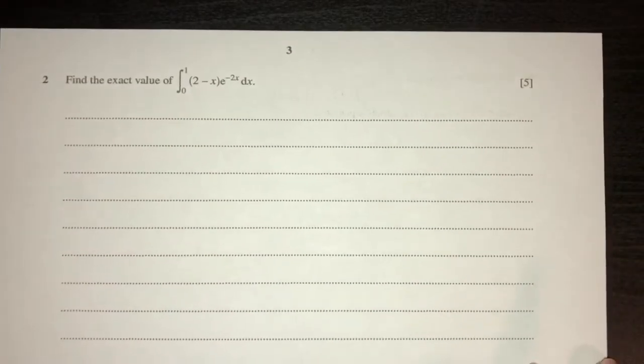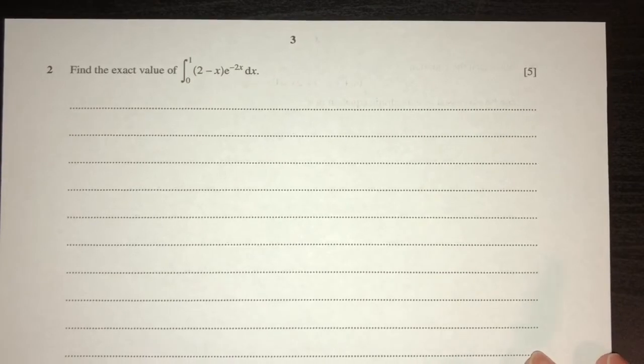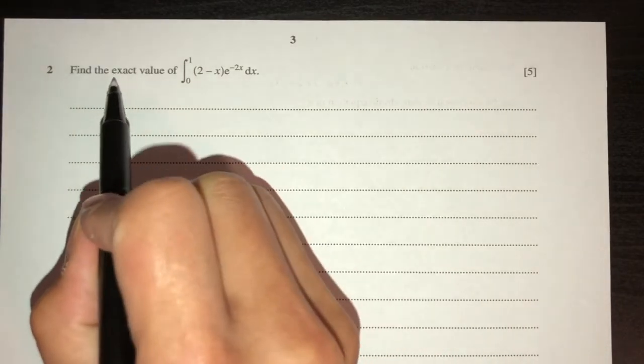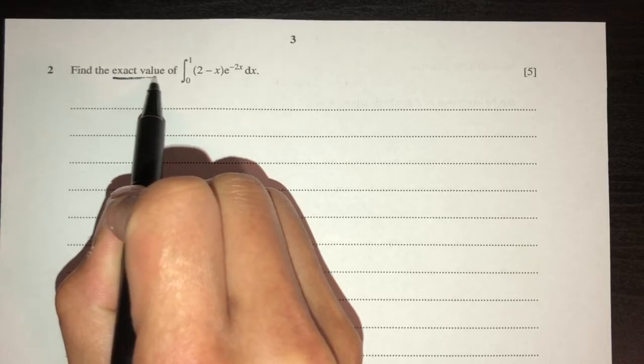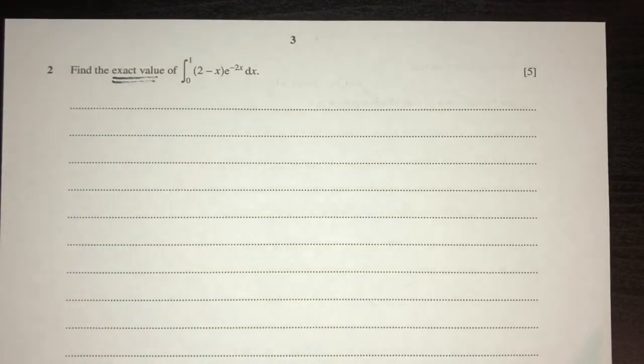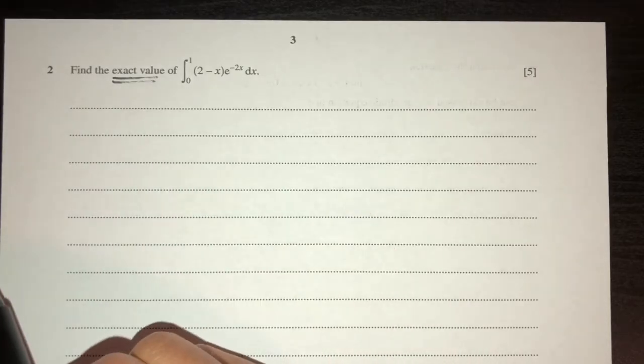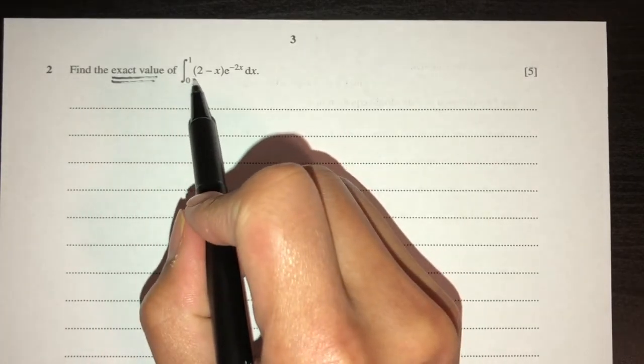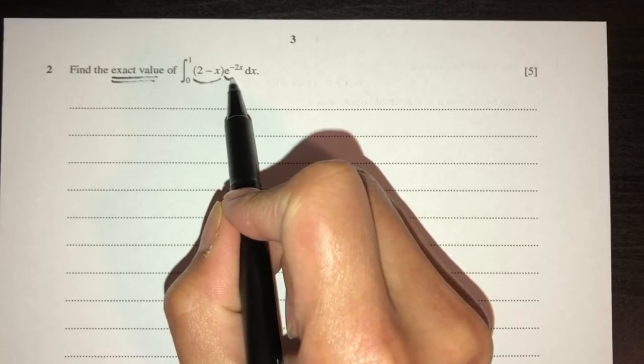Now let's move on to question number 2. So here we have to find the exact value, you see. Sometimes you may forget this. Your question is asking you for your exact value, not decimal values, okay, for this integration. Now, this one is an algebra function. This one is an exponential function.